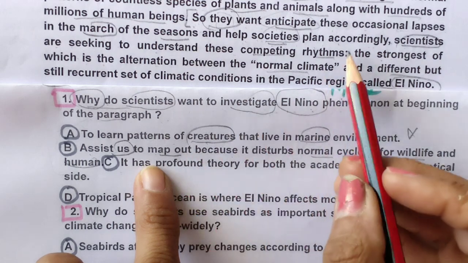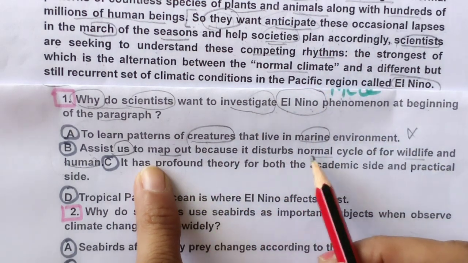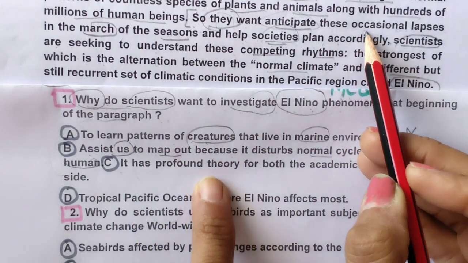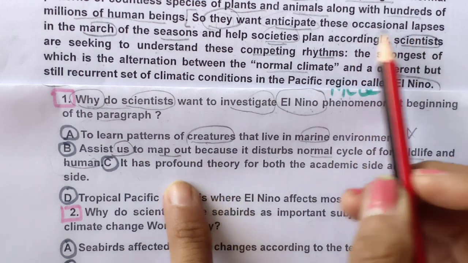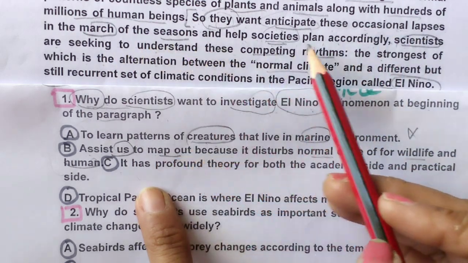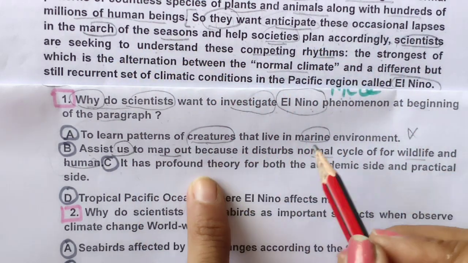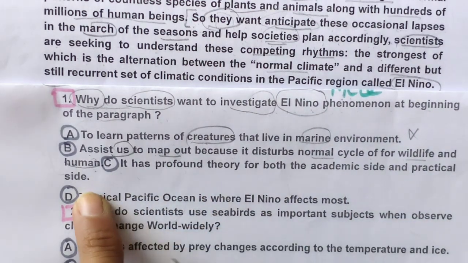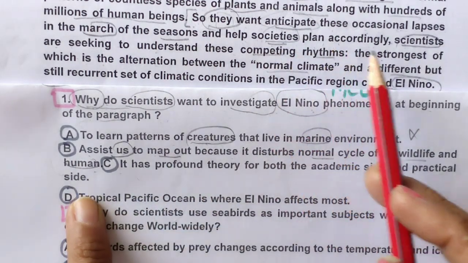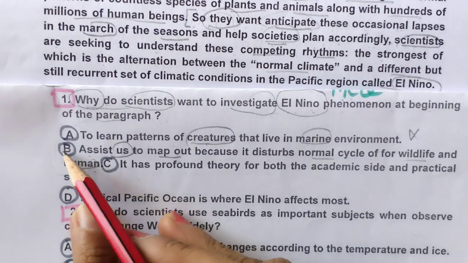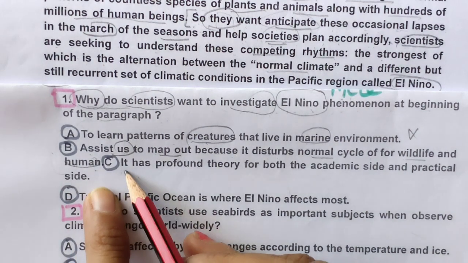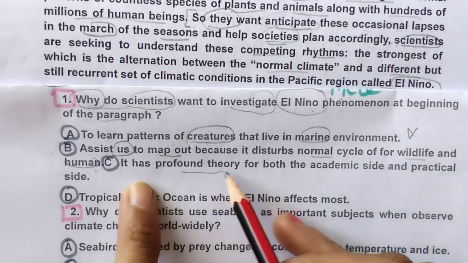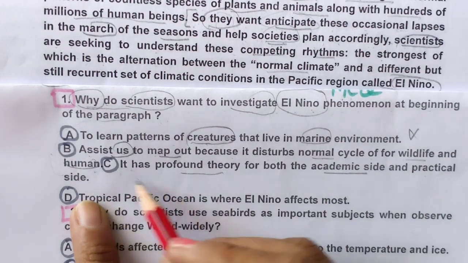To map out means to plan accordingly, because it disturbs normal these occasional lapses in the march of seeking to understand. Normal cycle for wildlife and human is given. Society includes everything. So C, I think this is matching, but let's read all the options. It has profound theory for both academic side and practical side.